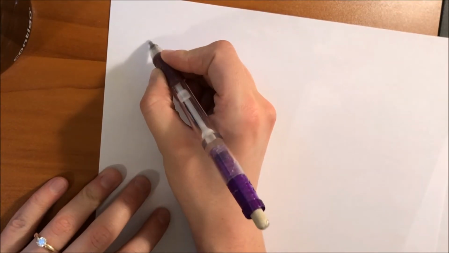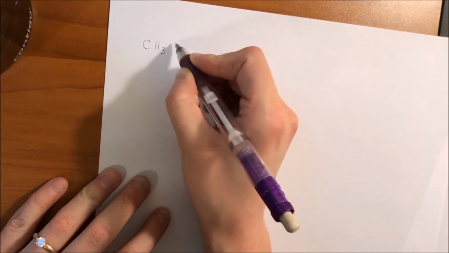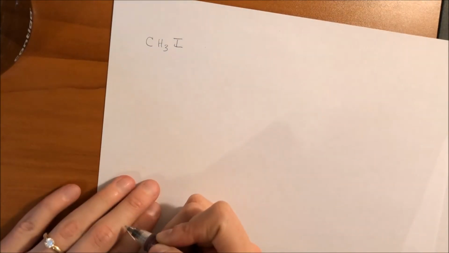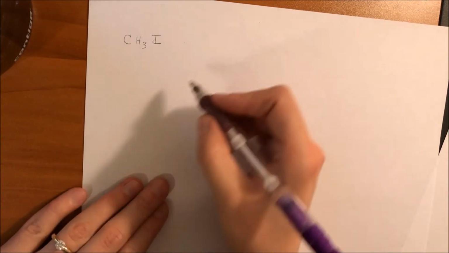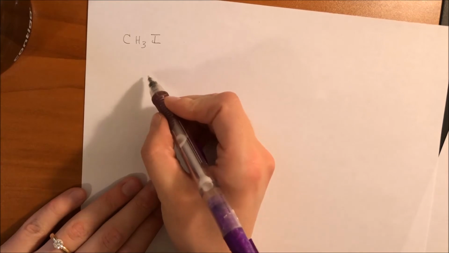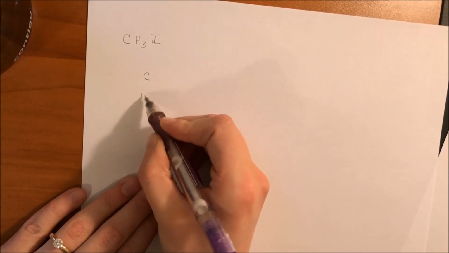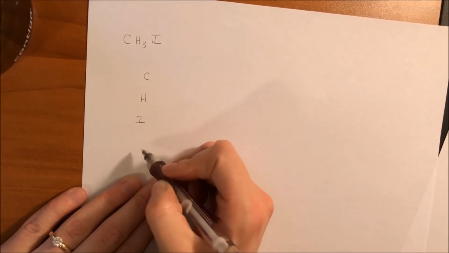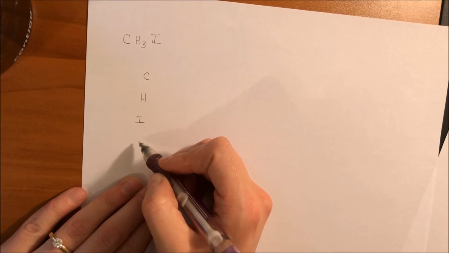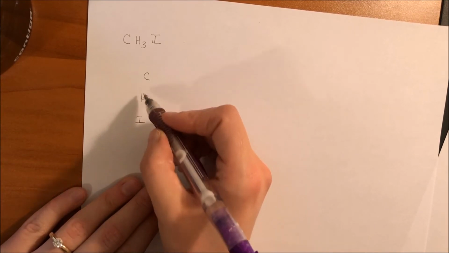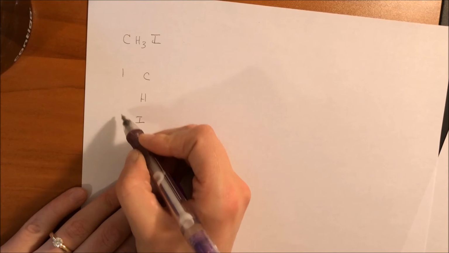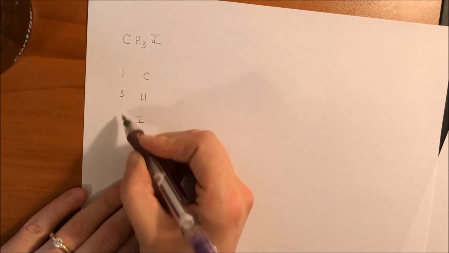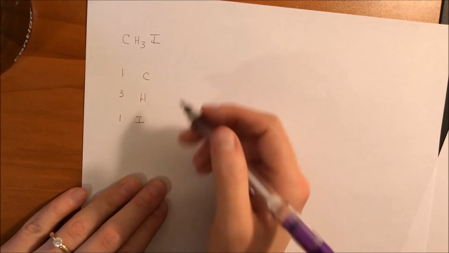So, what we're going to do is to learn it by using an example, iodomethane. Okay? So the way we're going to work these problems is by first writing down the elements that we have. Here we have carbon, hydrogen, and iodine. Now we need to take note of how many of each element that we have. We have 1 carbon, 3 hydrogens, and 1 iodine.